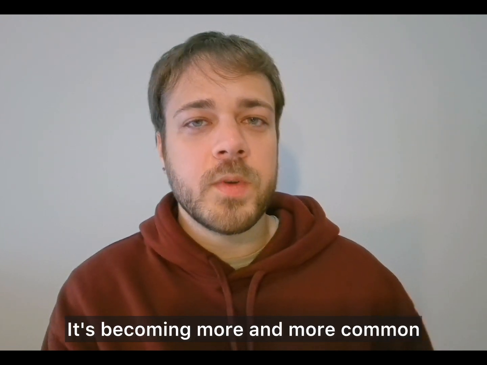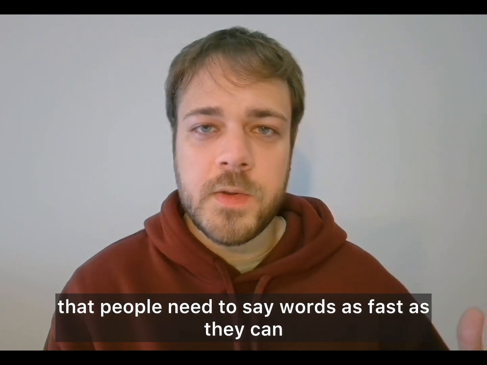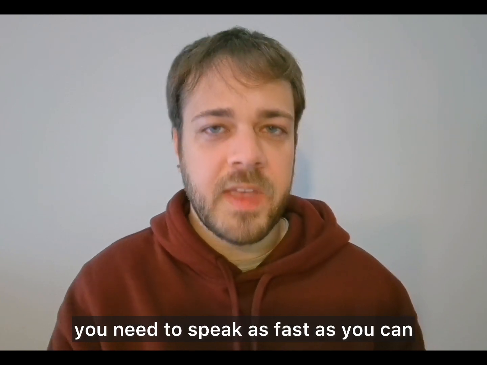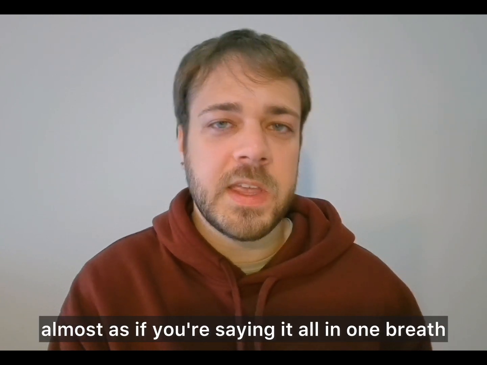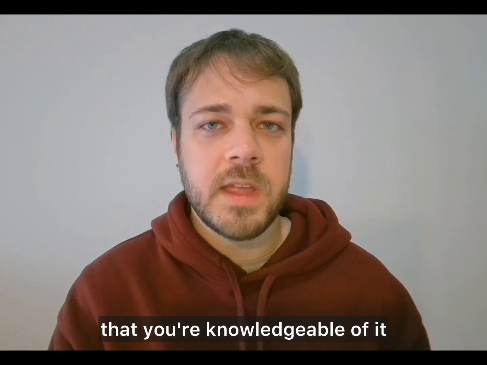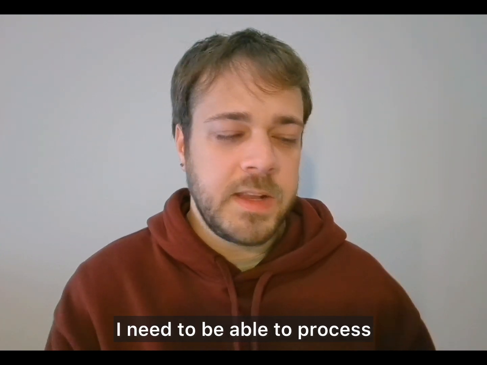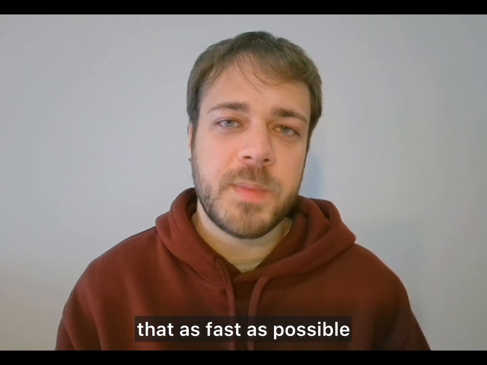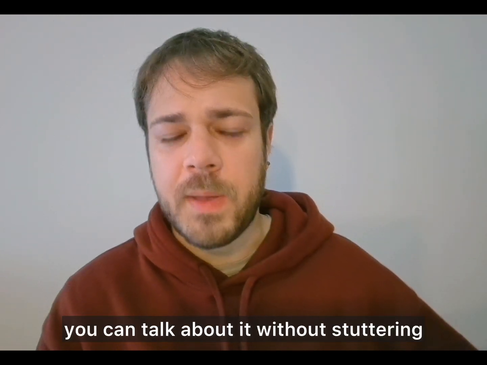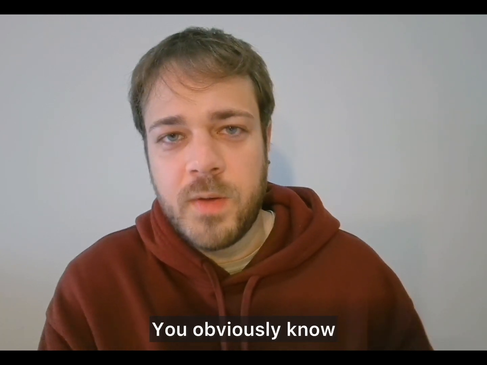And these words are shortcuts, and the shortcuts allow for that efficiency of processing, but that doesn't necessarily make it better. It's becoming more and more common on the internet especially that people need to say words as fast as they can. If you're presenting information, you need to speak as fast as you can, almost as if you're saying it all in one breath. And that's a sign that you understand the material, that you're knowledgeable of it, and it puts people into this sense of, I need to be able to process that as fast as possible because I need to catch up to that information. You know it so well, you can talk about it without stuttering or taking a breath. That means you're an authority on this. You obviously know what you're talking about.